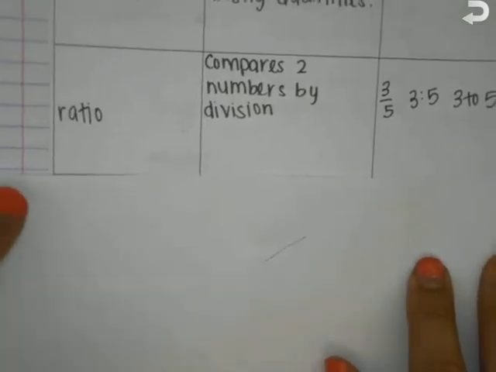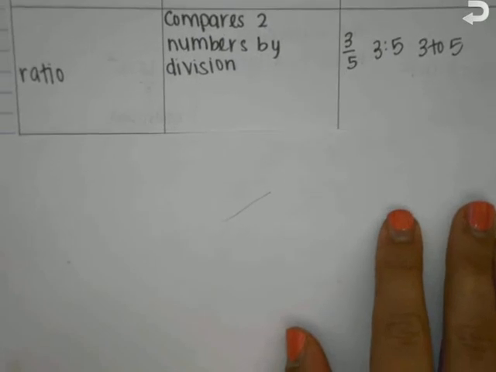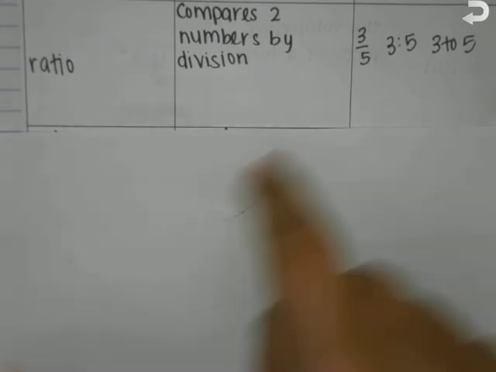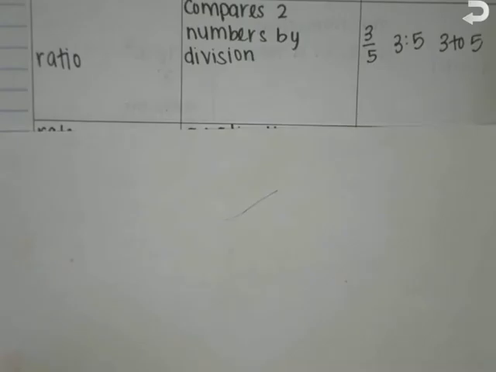we are going to add ratio. So right underneath formula, our first vocab is ratio. A ratio compares two numbers by division. Okay, a ratio can actually be written three ways. 3/5, like a fraction. 3 with the two little dots, the colon, 5.